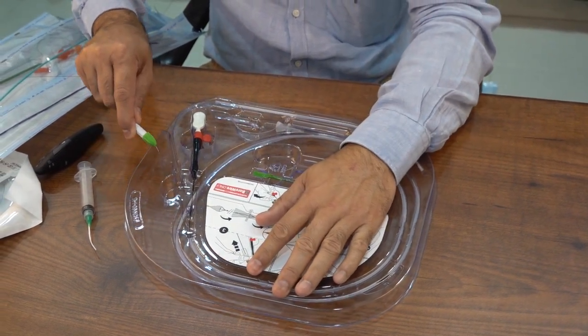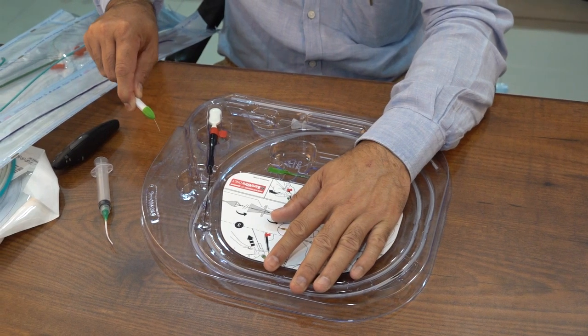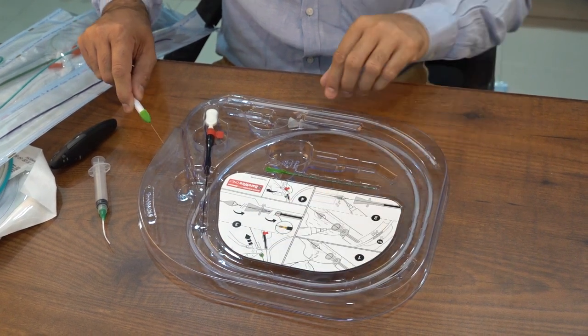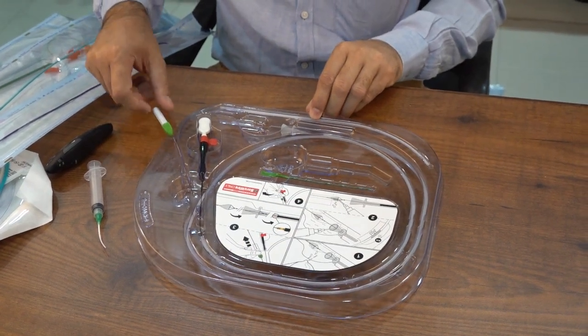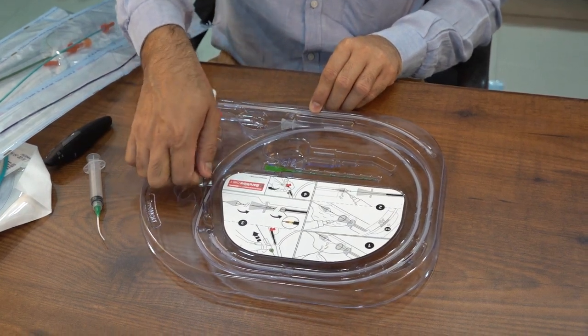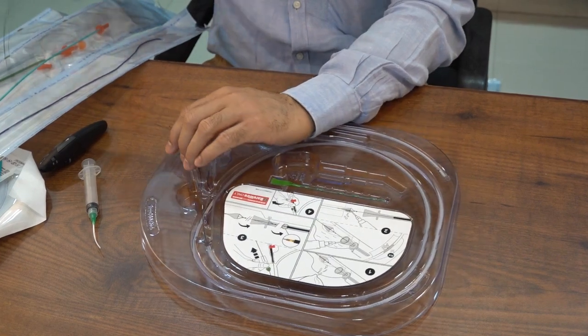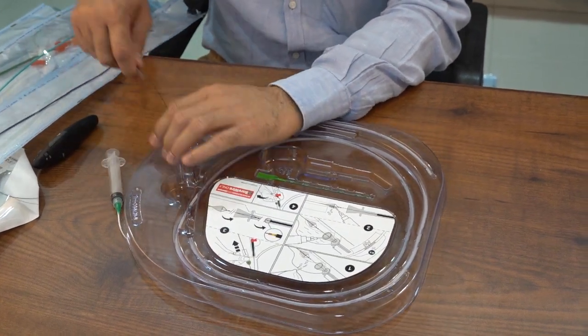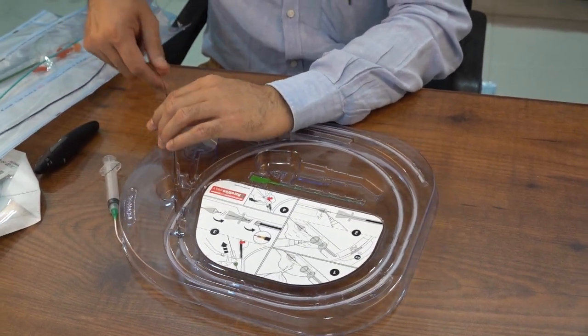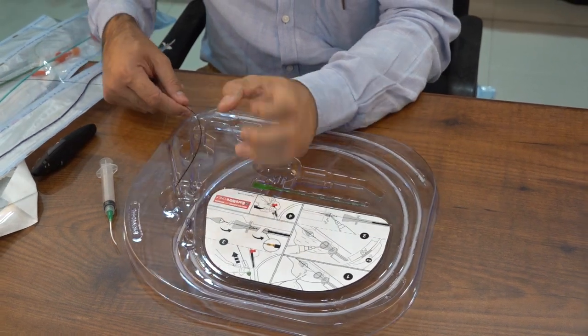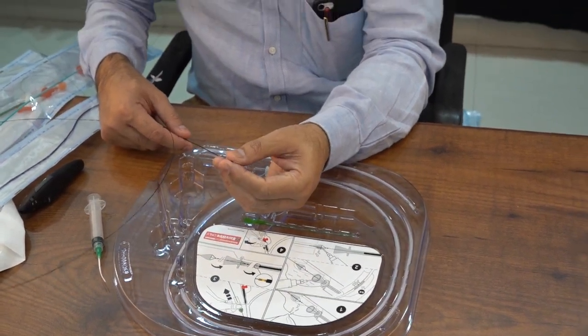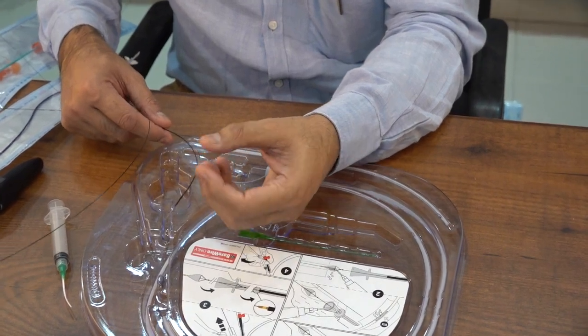Pull the wire till it enters the black portion here, and then both these are to be pulled together out. So this Emboshield has gone inside this catheter.